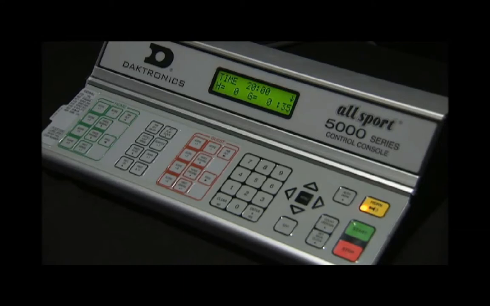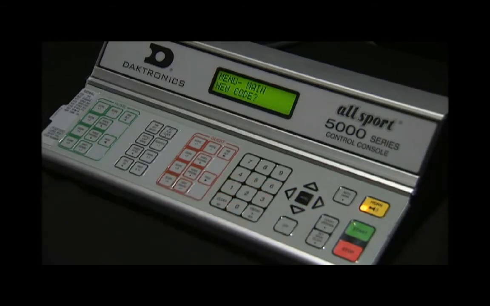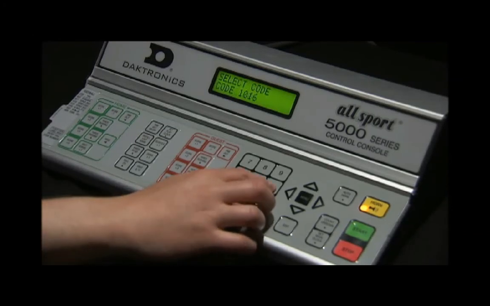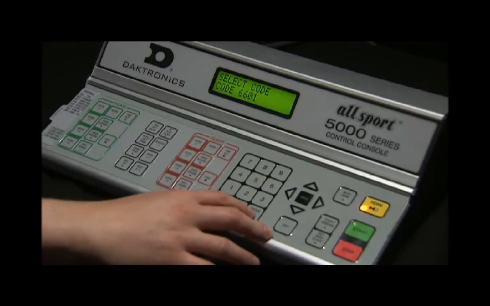If the All-Sport console is utilized for multiple sports, it may be necessary to enter a new code. After selecting Menu and pressing the down arrow button once, the option to enter a new code is presented. Press Yes to begin selection of a new code from the Enter Code prompt. Press No to resume the game in progress using the current data and exit the menu.